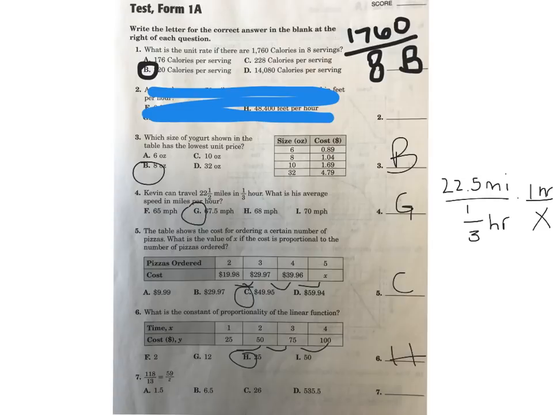For number 7, they're giving us 2 proportions and we need to find out what Z is. So if we do 118 divided by 13, that gets us about 9.077. So then if we divide 59 by 9.077, we're going to get Z equals 6.5, or B.